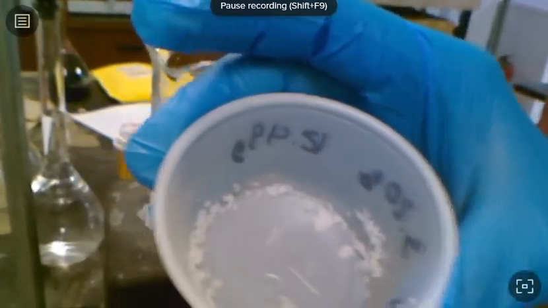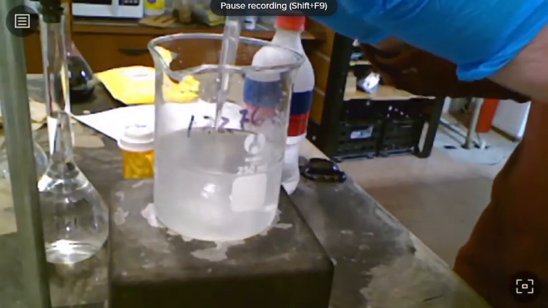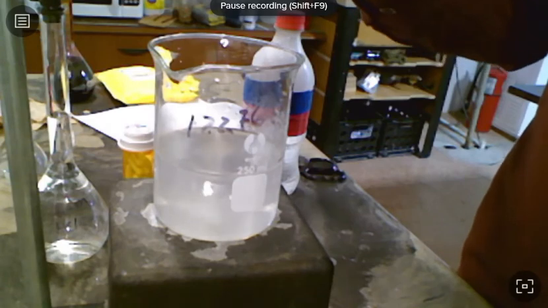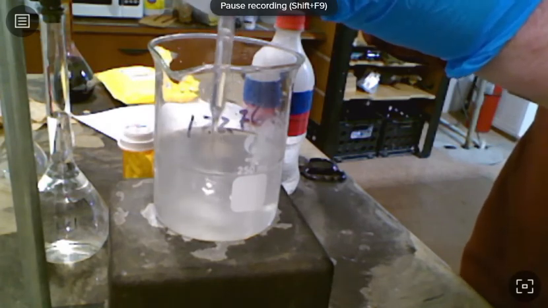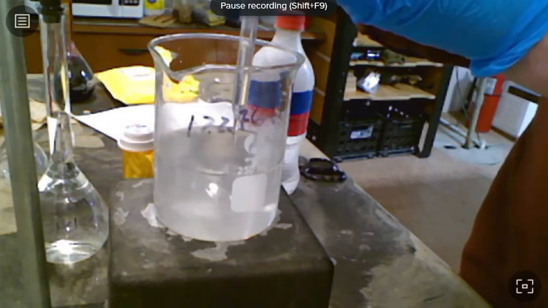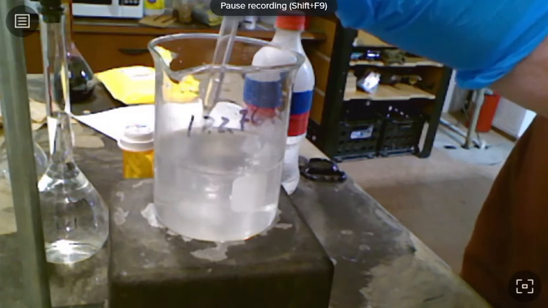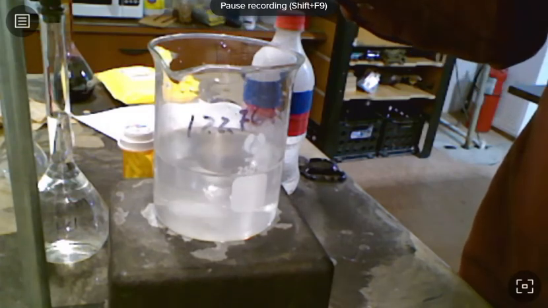So what I'm going to do is use a pipette, and I'm going to pull some of my solution out and rinse out my cup with some of that solution. So I'm not adding any volume of water to my final solution here, but I'm just using it to rinse out my sodium hydroxide.